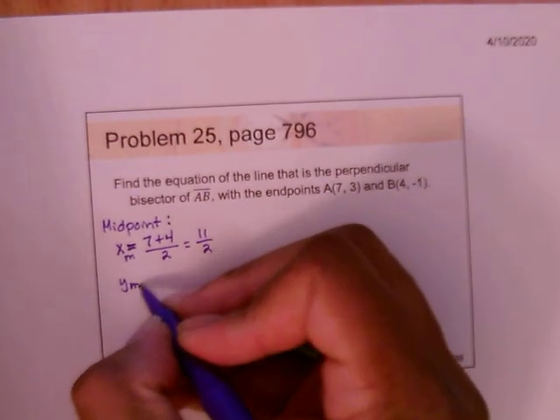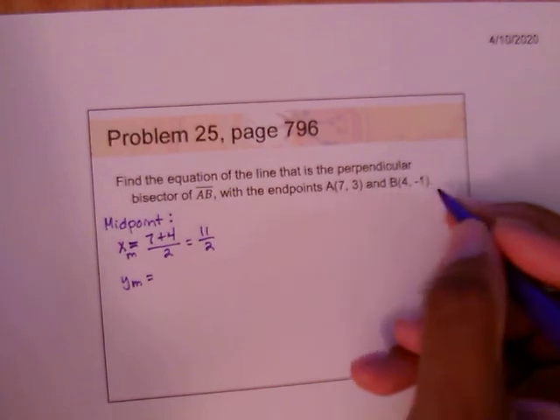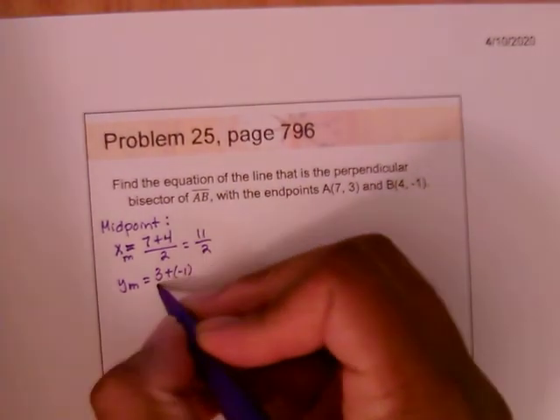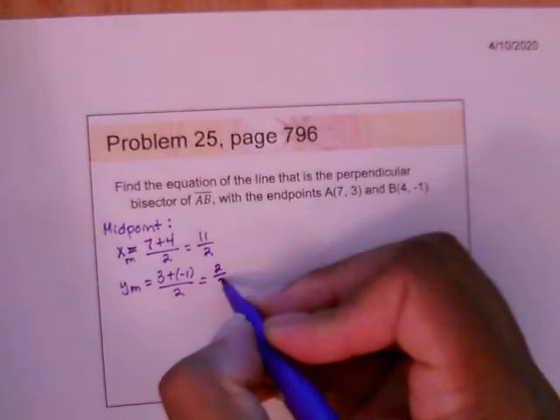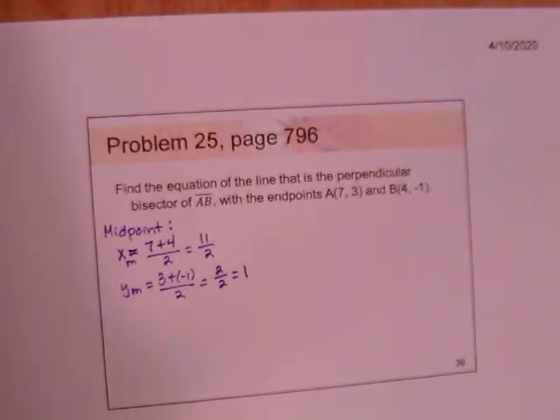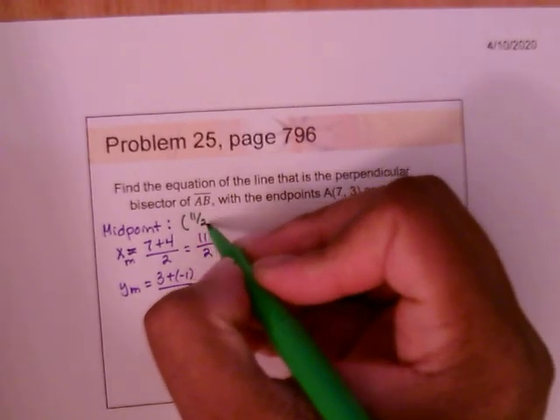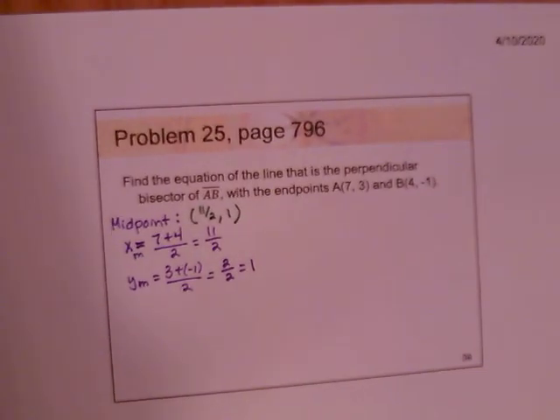And the y-coordinate of the midpoint, that's y1 plus y2, 3 plus -1, divided by 2. So 3 plus -1 would be 2. 2 divided by 2 would be 1. So the midpoint would be the ordered pair, 11 halves and 1. That's the midpoint of AB.